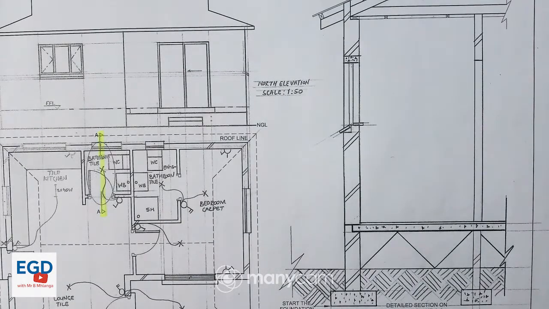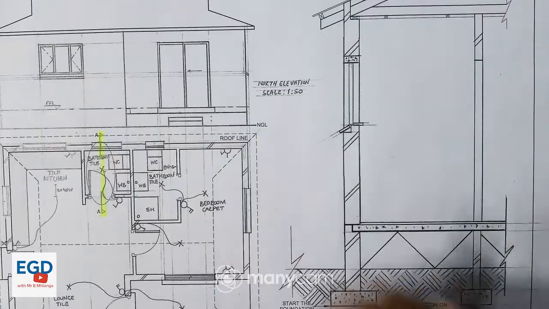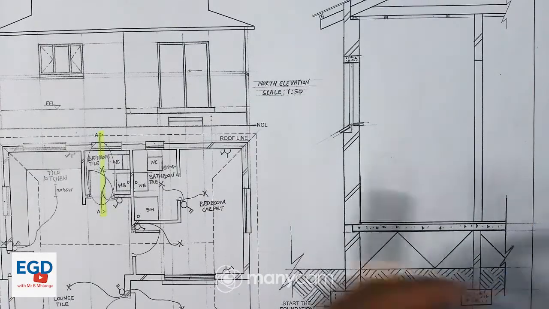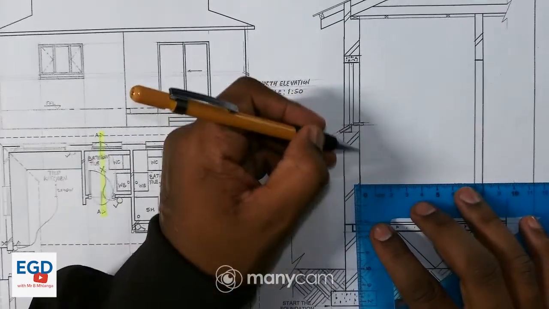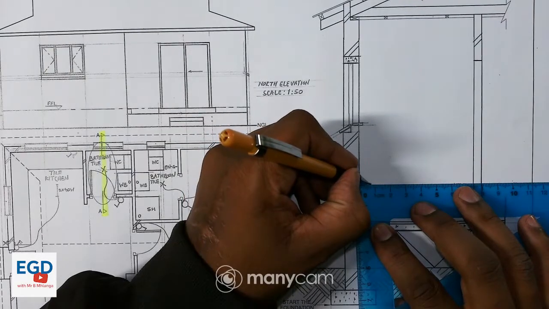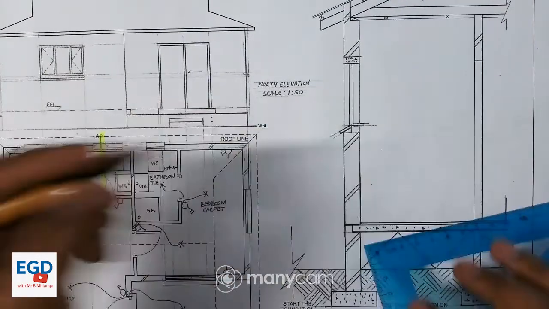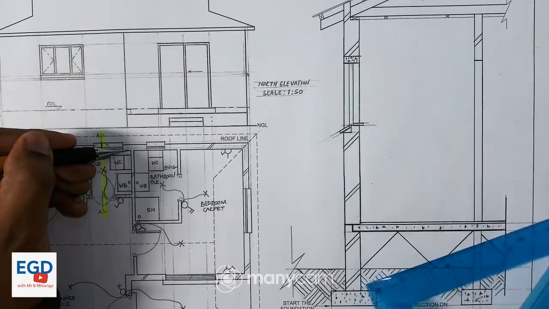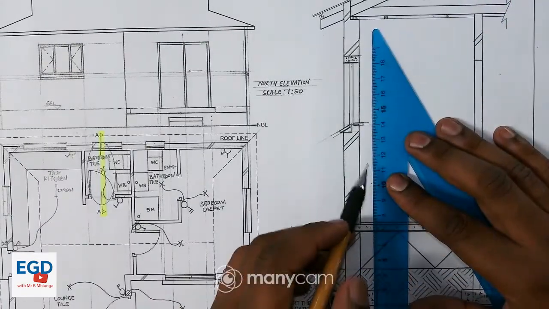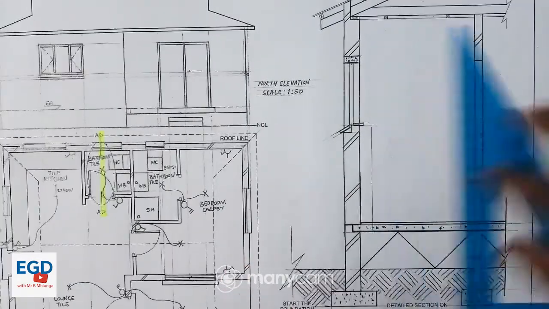So that means I'll just divide that 150 by 20 because remember this side I'm using scale 1:20, so it's 7.5. So I'll just measure 7.5 from the wall, external wall. Remember this is the external wall. So I'll just draw a vertical line there.